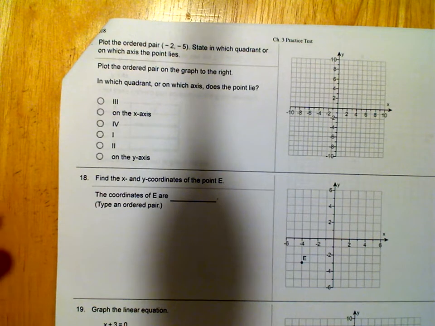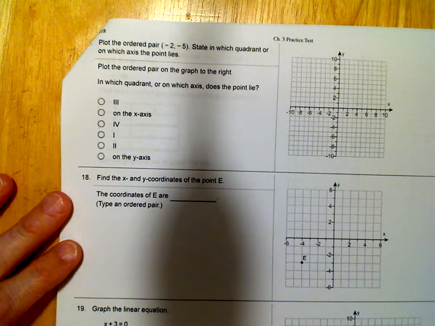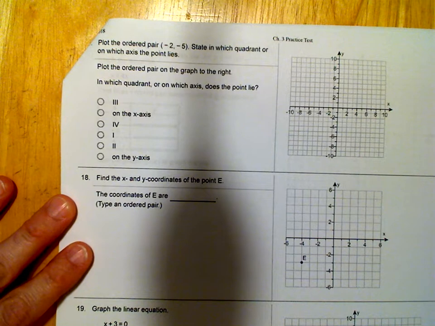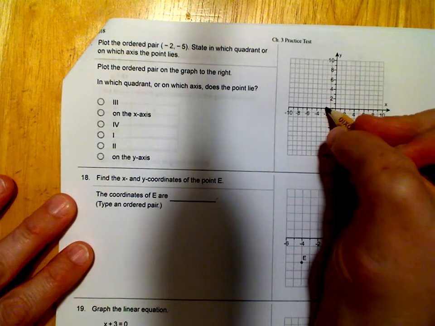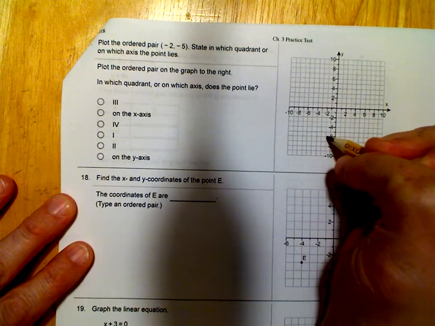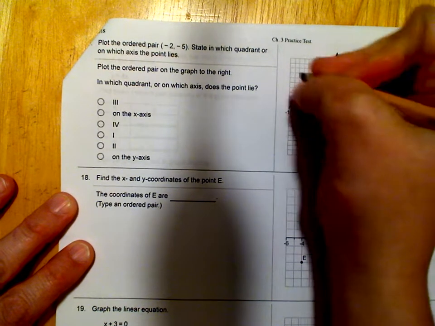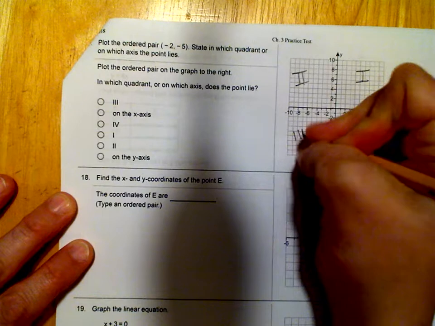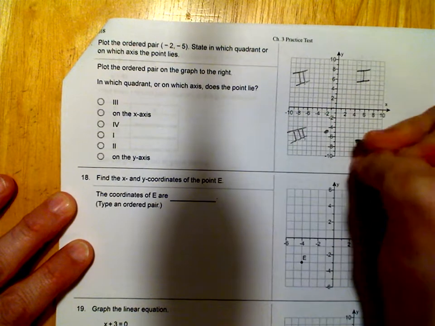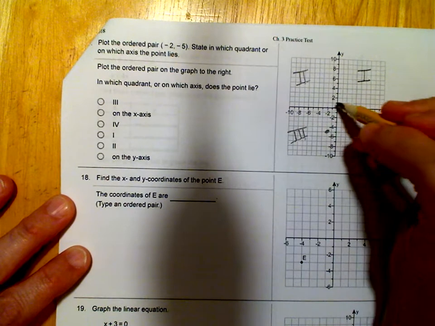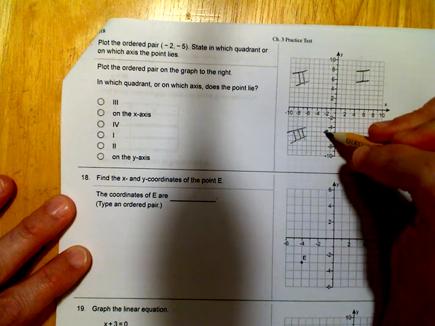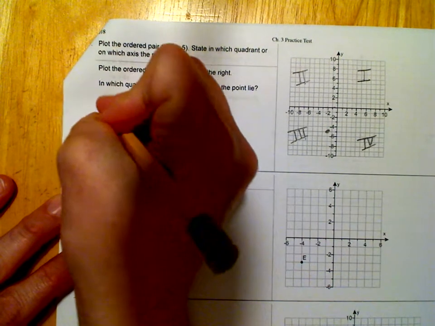So let's see. Plot the ordered pair (-2, -5) and state which quadrant or on which axis the point lies. So if I go to the point (-2, -5), it's going to be right here. And that is in quadrant 3. If you remember, this is quadrant 1, 2, 3, and 4. So the point (-2, -5) is in quadrant 3.